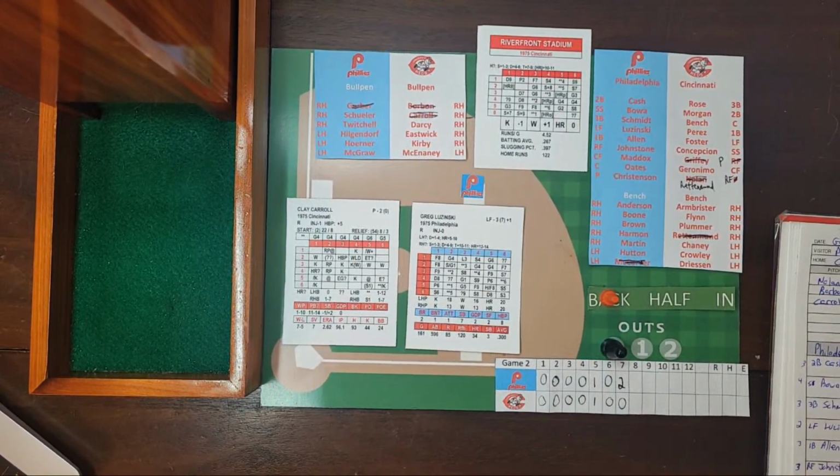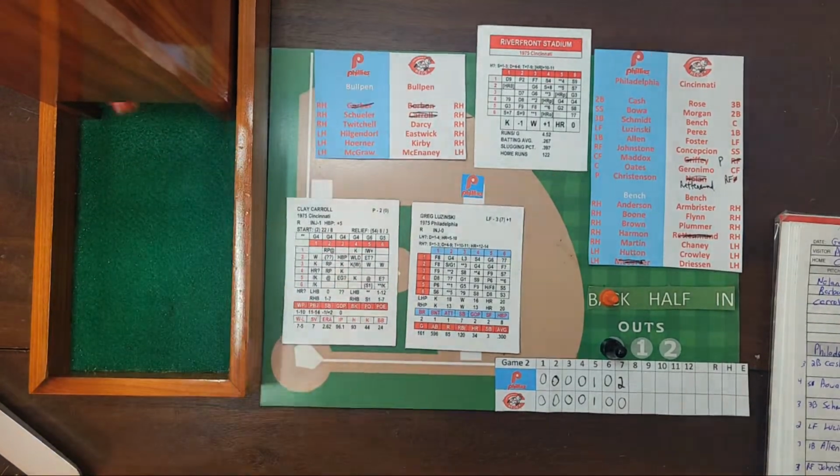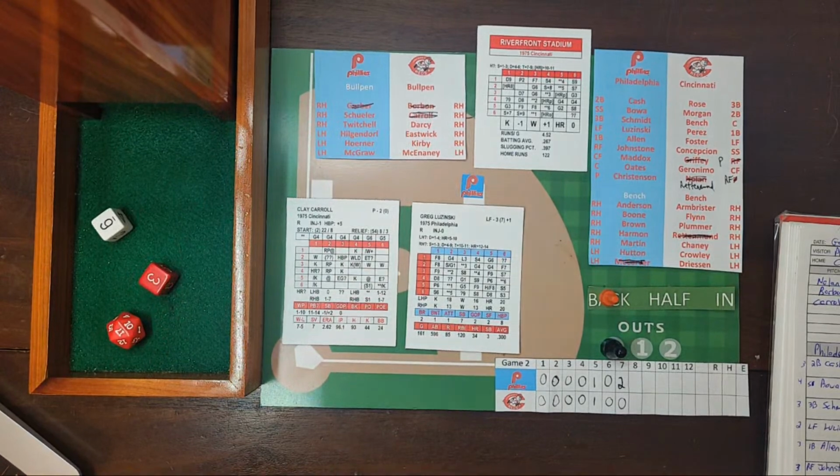Pedro Bourbon is going to go 1/3 of an inning. He's going to give up 2 hits, no runs, but the runner on base is his responsibility. No walks or strikeouts. And now Clay Carroll is on to face the Bull. No strategy roll needed. He's got a 1 attempt, but a -1 takes that away, and there's nothing there for the box. So Carroll, 3-6, blank.